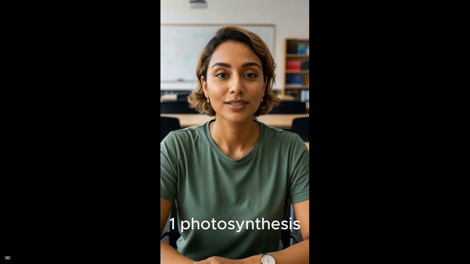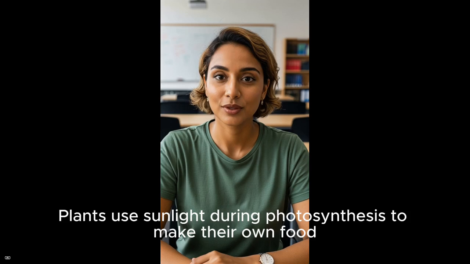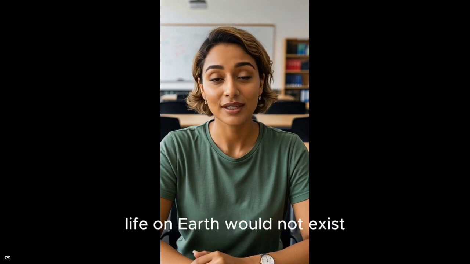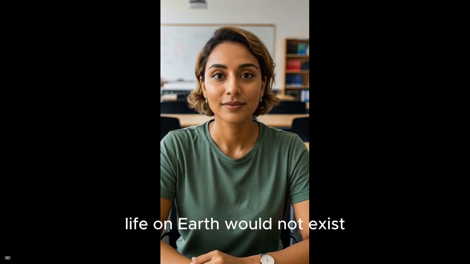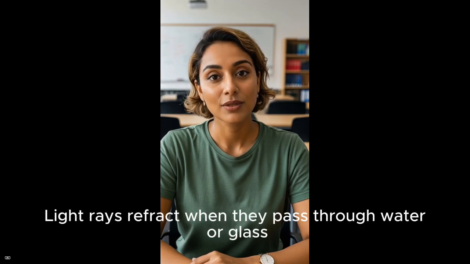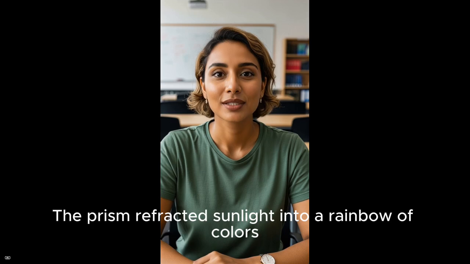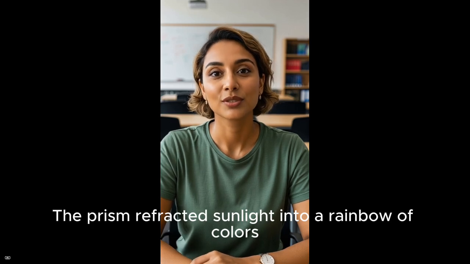1. Photosynthesis. Plants use sunlight during photosynthesis to make their own food. Without photosynthesis, life on Earth would not exist. 2. Refract. Light rays refract when they pass through water or glass. The prism refracted sunlight into a rainbow of colors.